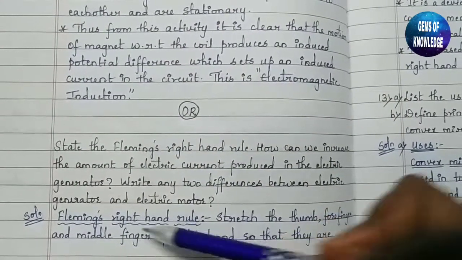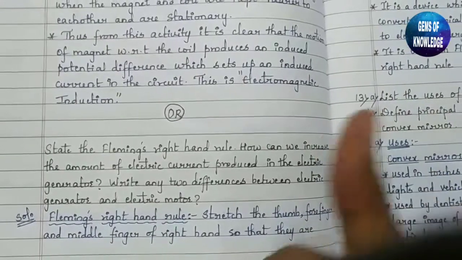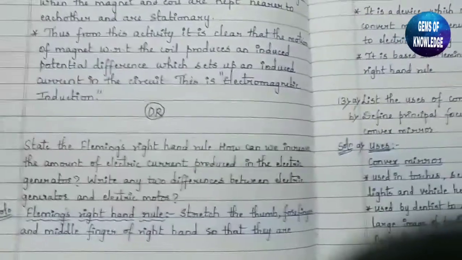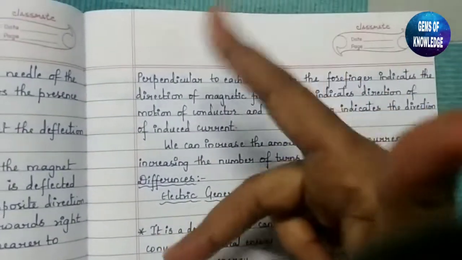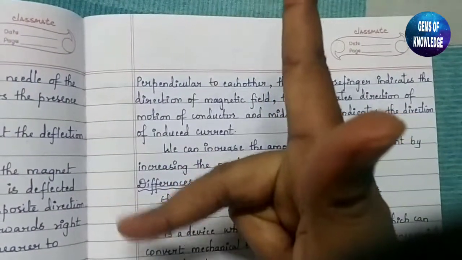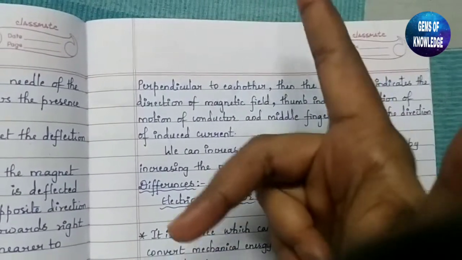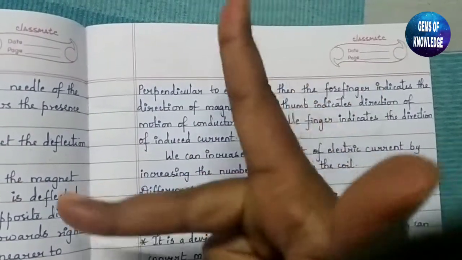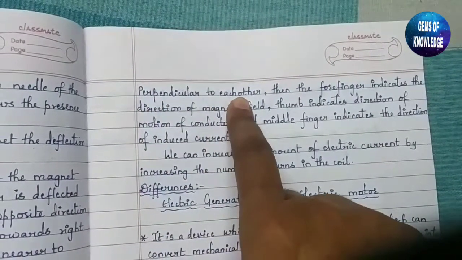Fleming's right hand rule is: stretch the thumb, forefinger and the middle finger such that they are perpendicular to each other. It is something in this direction. It means these are perpendicular, at 90 degrees to each other. You can see here also it has 90 degrees to each other. So these three are pointing in different directions, perpendicular to each other.